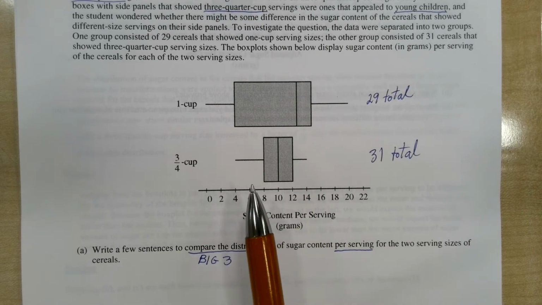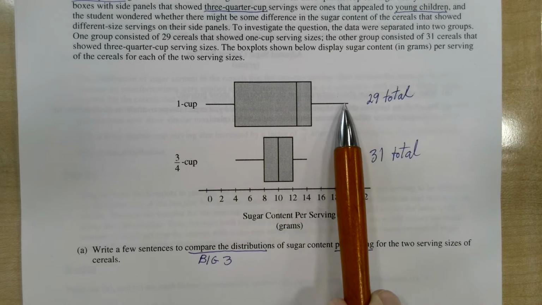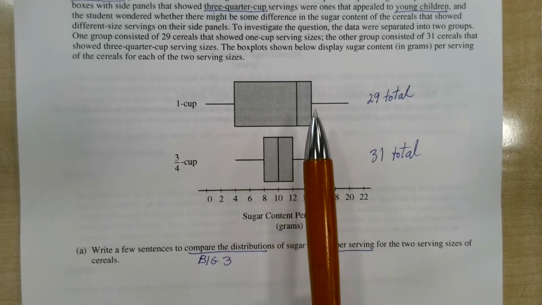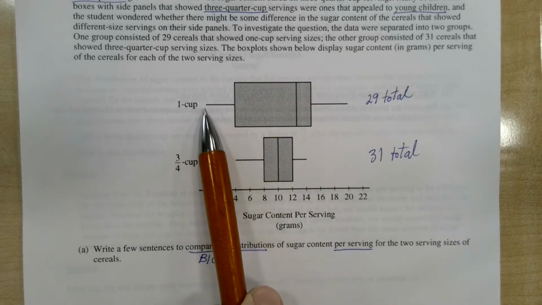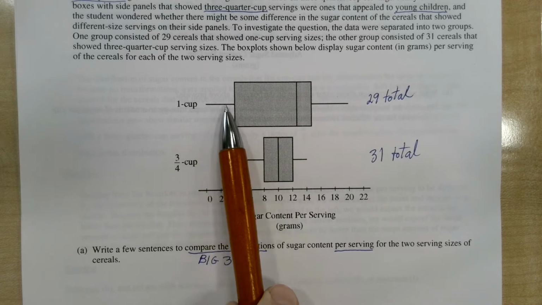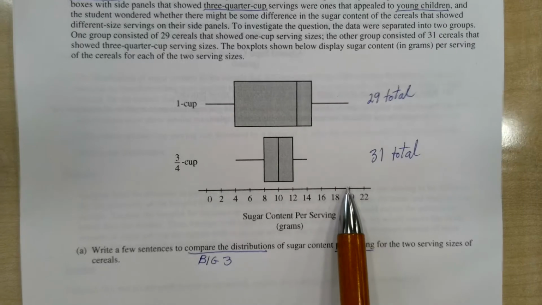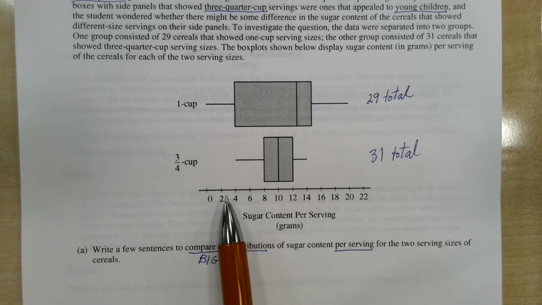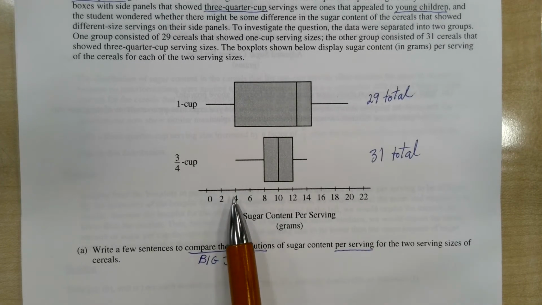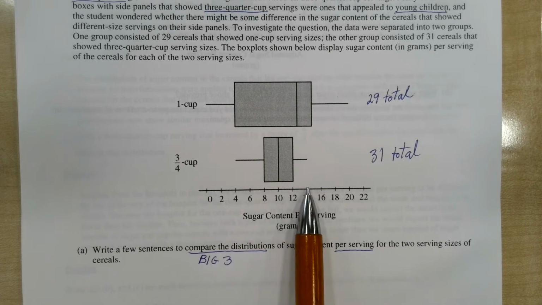Now we have spread. You can talk about the range, or you can talk about the IQR. Those are 2 things to look at. The range of sugar content for the 1 cup serving cereals is about 19 or 20, and for the 3/4 cup servings is about 10.